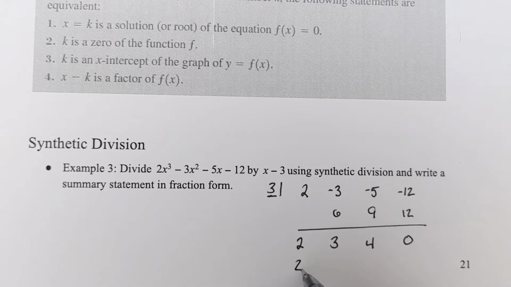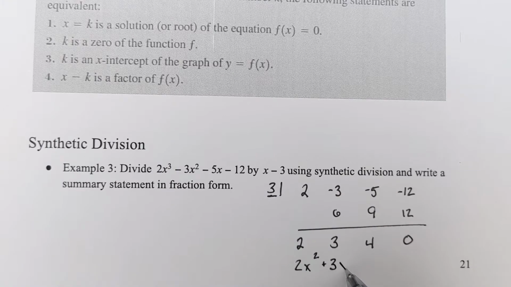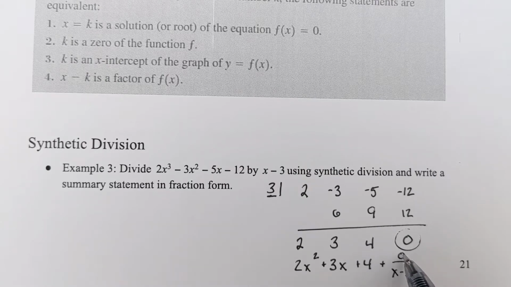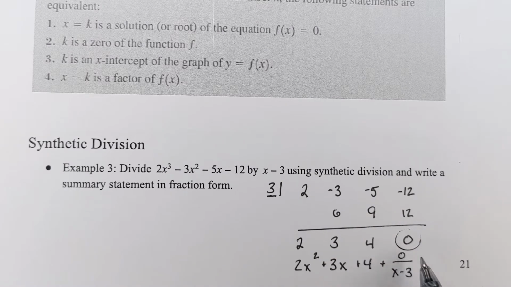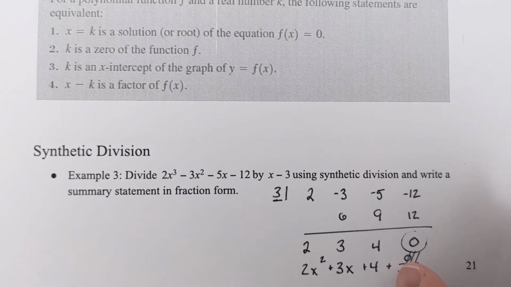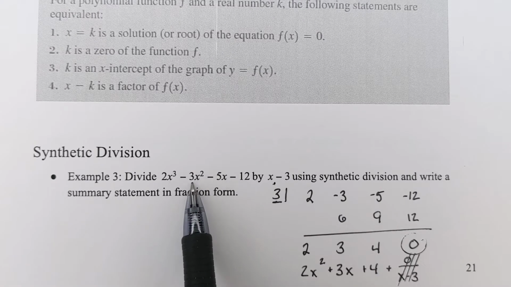So this is 2x squared, because I originally had cubed, and then everything is just in descending order. So 3x plus 4. The last number goes away because it's actually the remainder. Technically it's 0 over x minus 3, the remainder divided by what you divided by. But since it's 0, this term would just typically disappear. So that is the quotient when you divide this by that. Much easier to do. And since it goes in evenly, that means this is a factor of that.